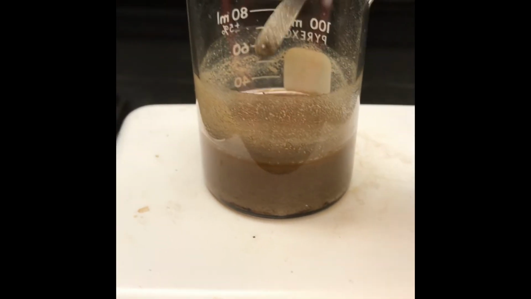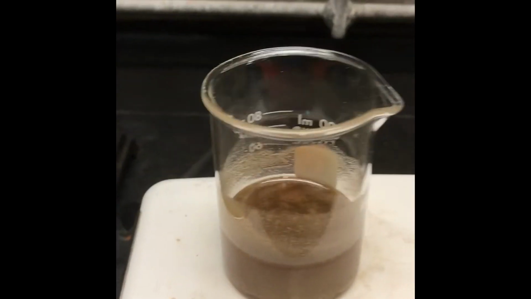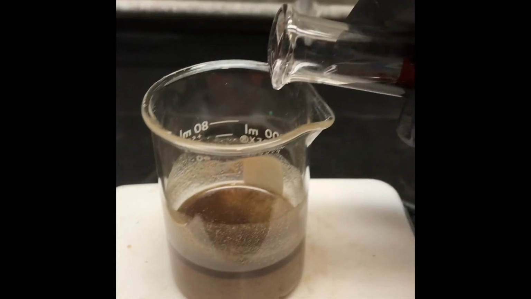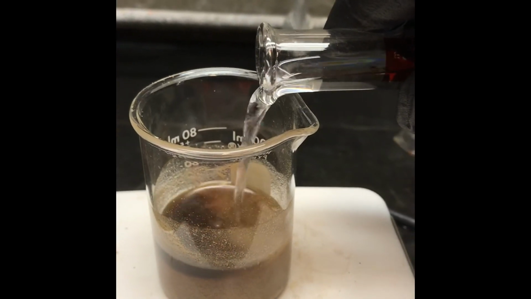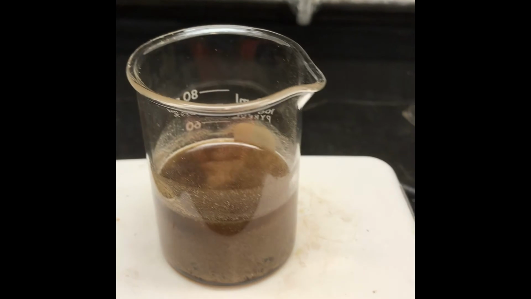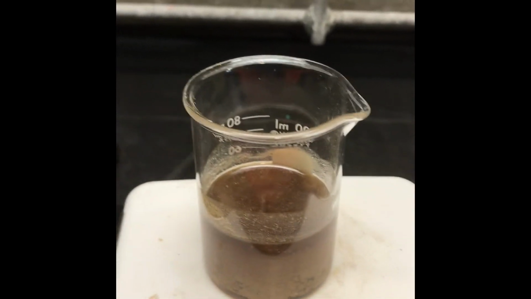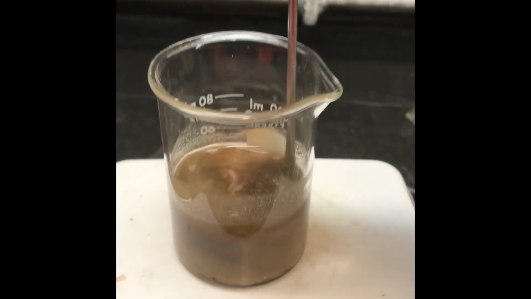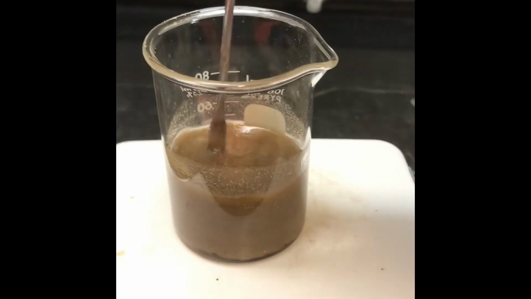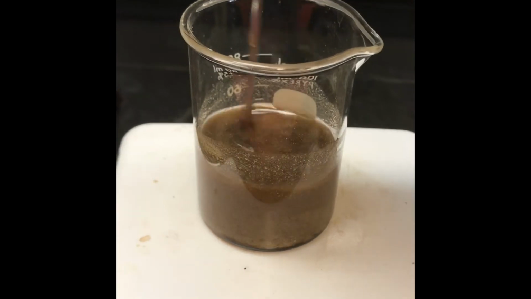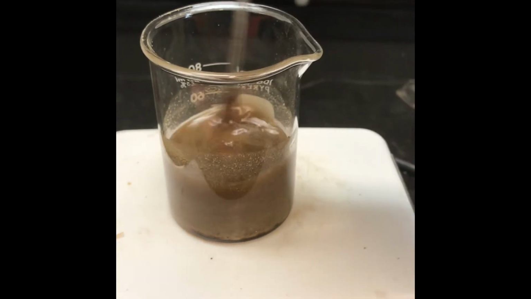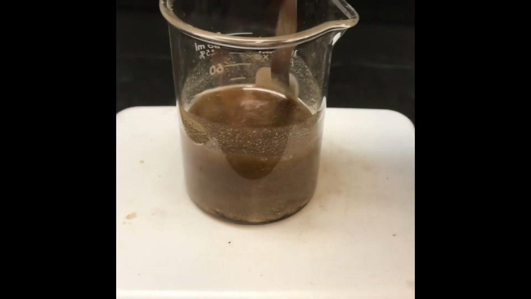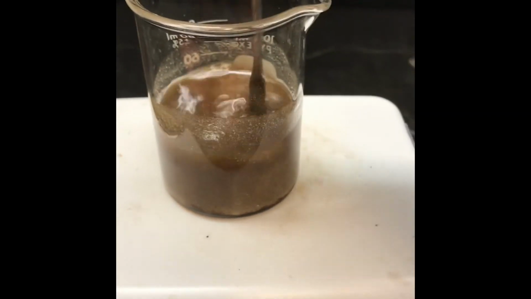Let's see, there are signs of boiling, so I'm going to add a little bit more. I only added about 10 or 15 mils, so let's see. That's going to do it. Make sure that everything is pretty hot. This guy.